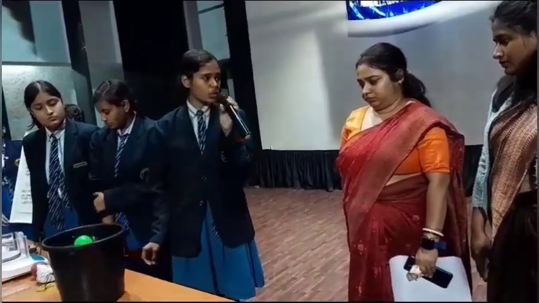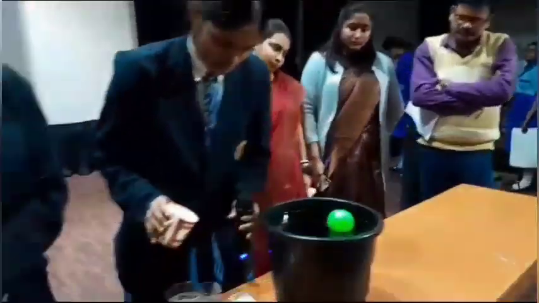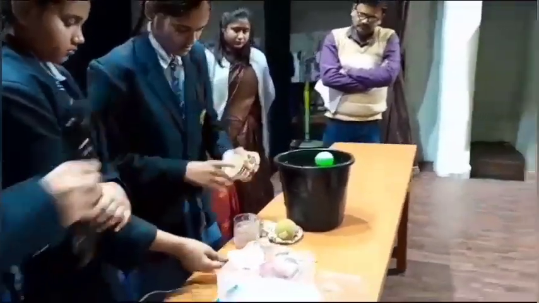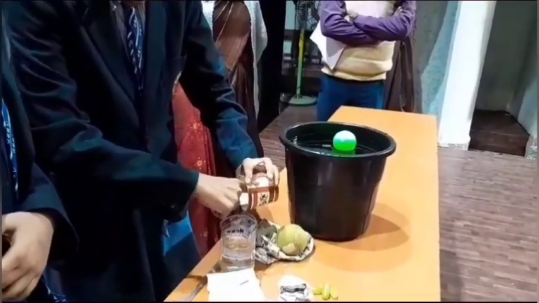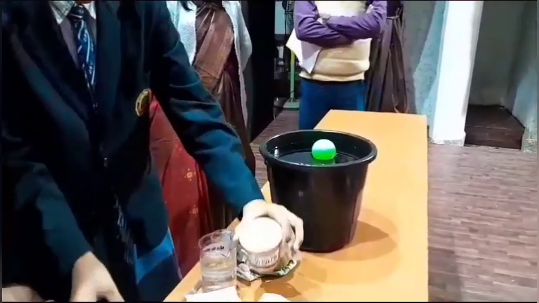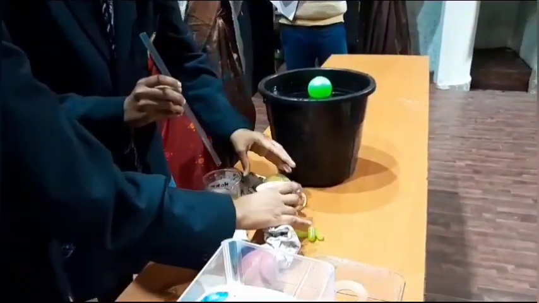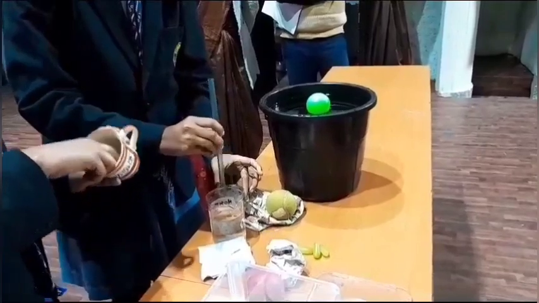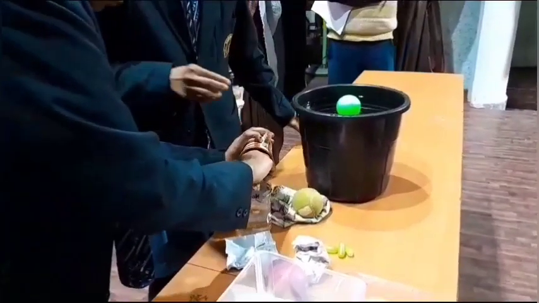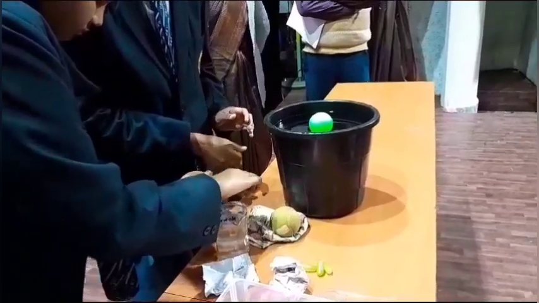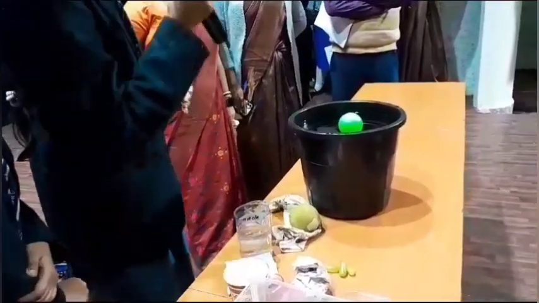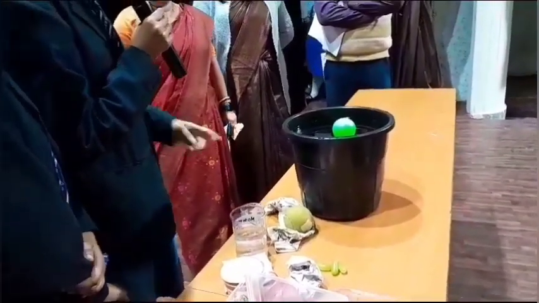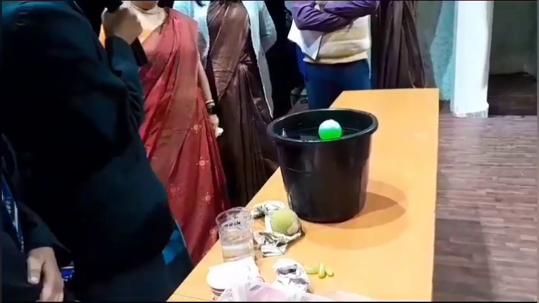I am adding some more salt in the salt water so that the substance will float.